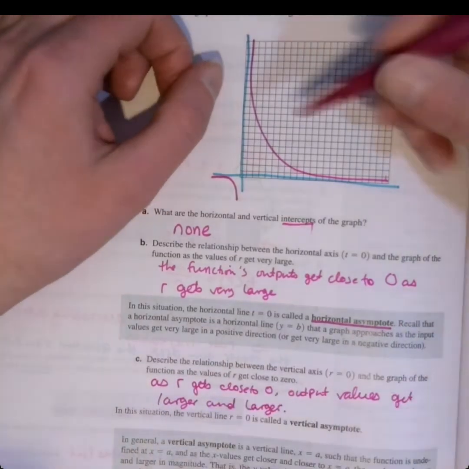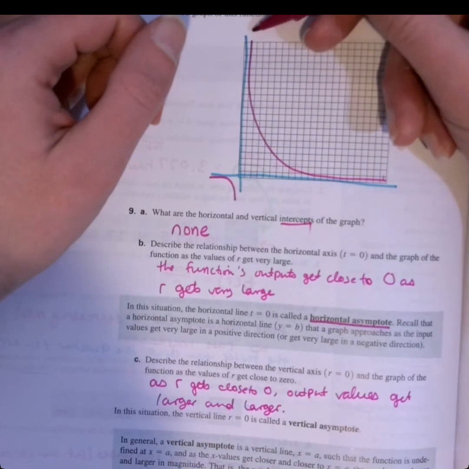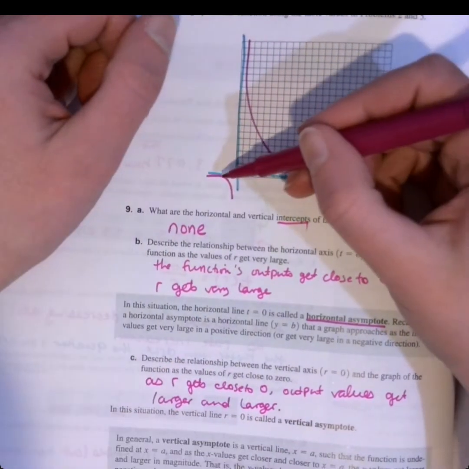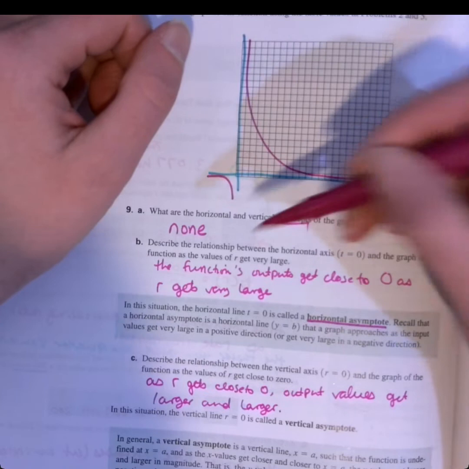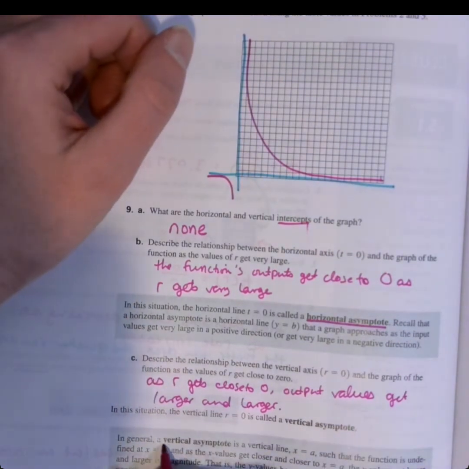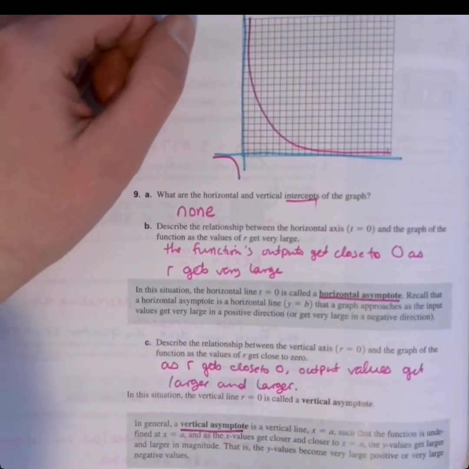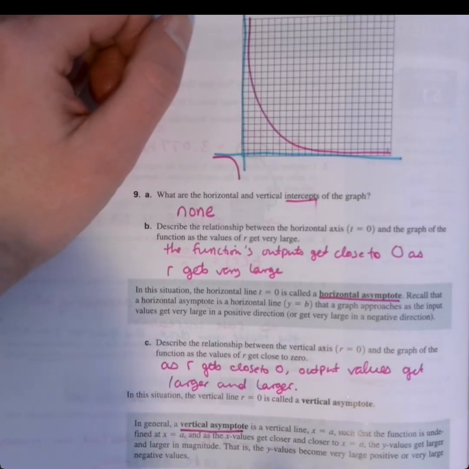And that also happens as r gets close to 0 from the negative side. They get larger and larger negative. Okay, and so that's going to be our vertical asymptote. And so our vertical asymptote is going to be r equals 0.